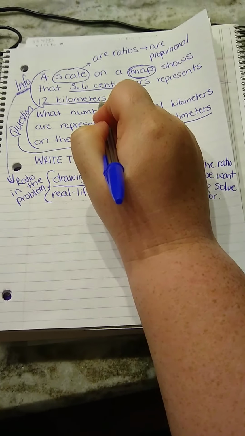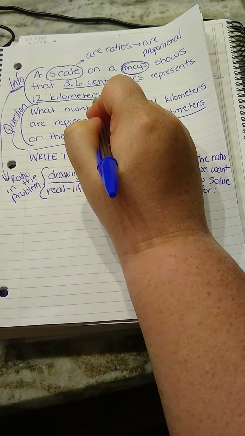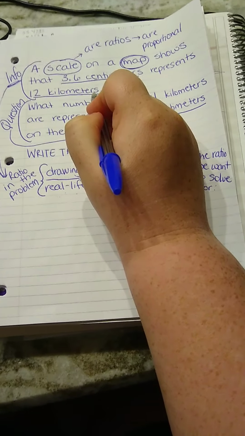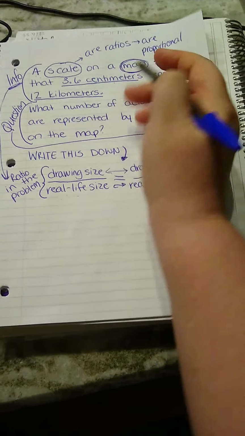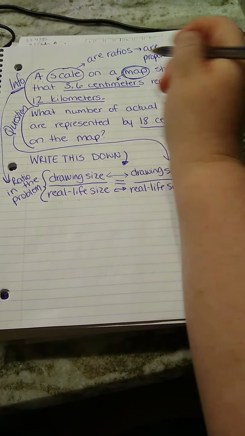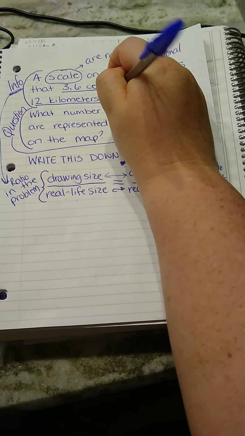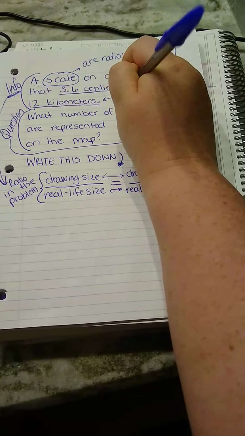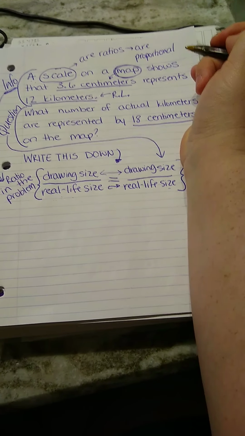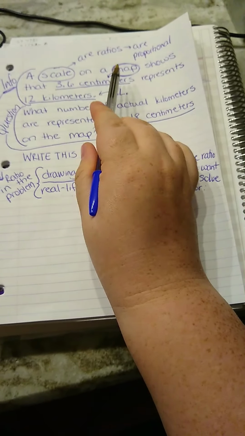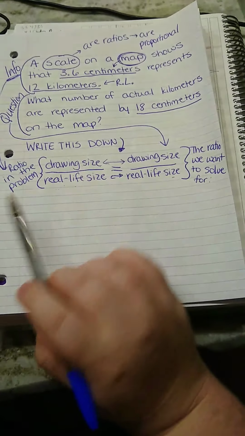I mean, we could, it would just take a lot of paper. And I don't think anybody has time for that. So on our map, we're going to use the smaller measurement, which is centimeters, which means our kilometers is going to be our real life, or RL. So that's one way we can tell, just by using what we know already.